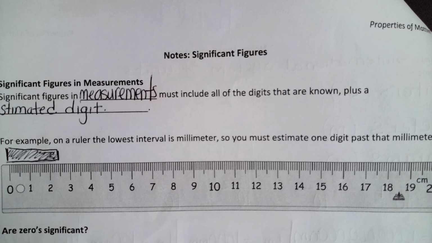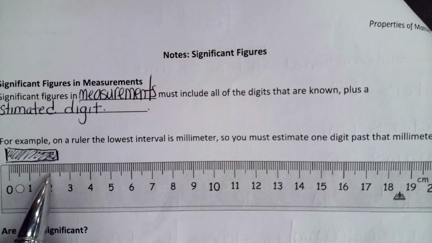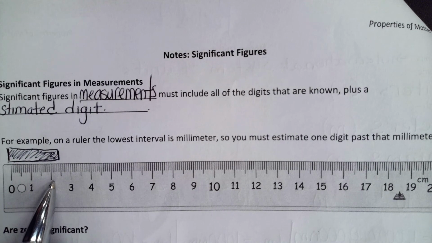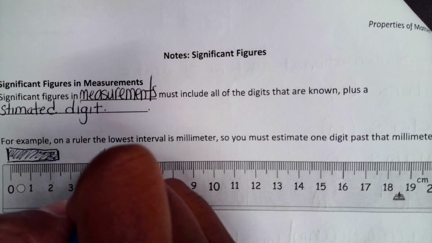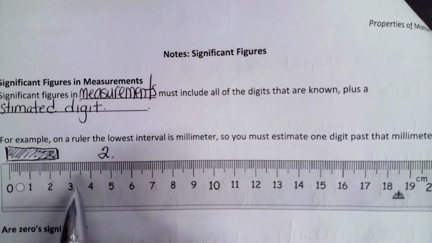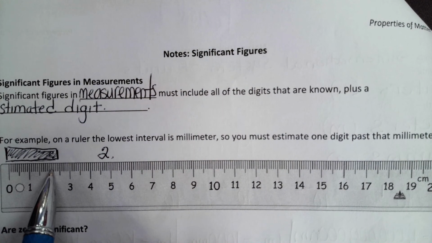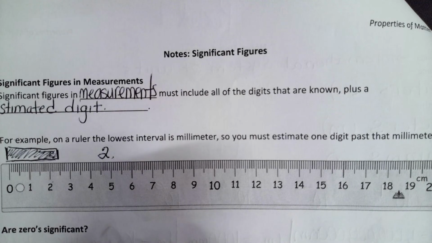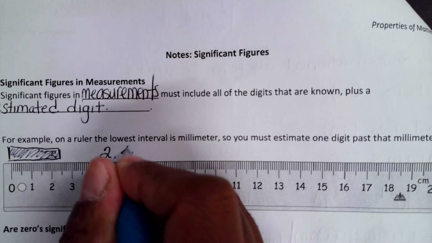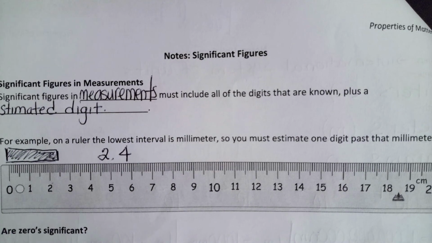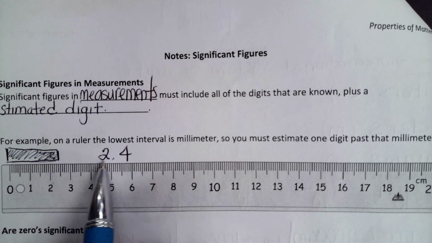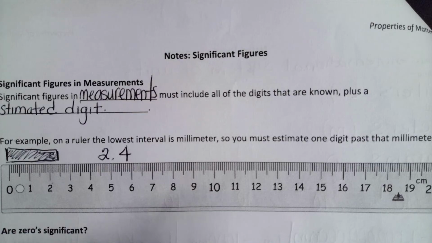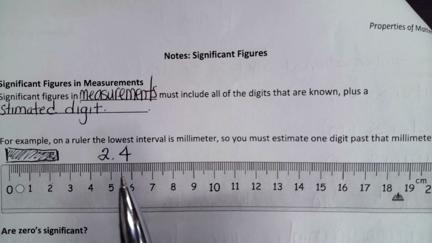When I look at my little rectangle, I know that it's at least 2. I know that it's 1, 2, 3, 4. It's at least 2.4. So I know these numbers are exact. But then you have to measure one extra digit of estimation.